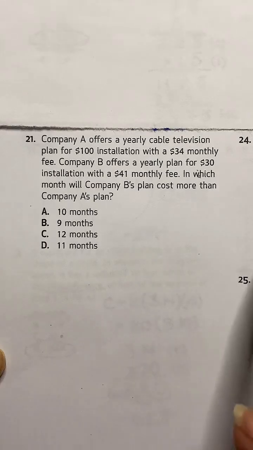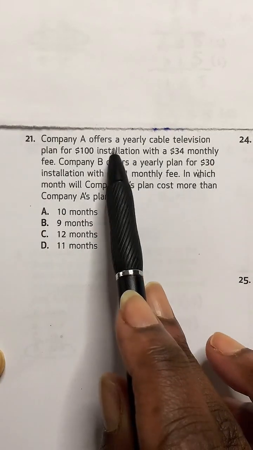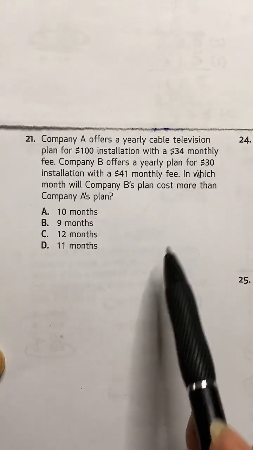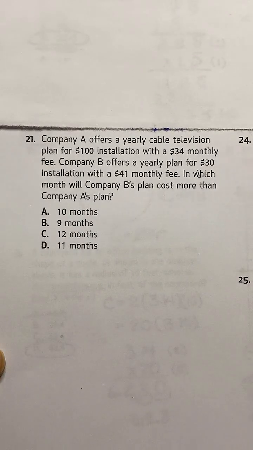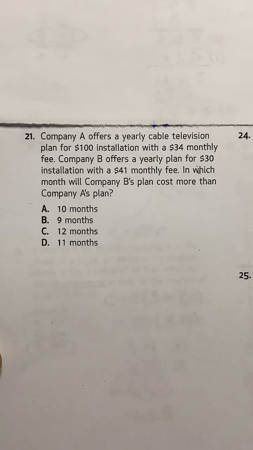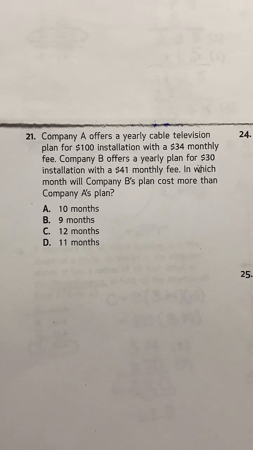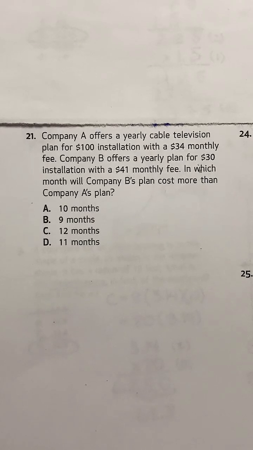Adina, thank you. All right, so Company A offers a yearly cable TV plan for $100 installation with a $35 a month fee. Company B offers a yearly plan for $30 installation with a $41 monthly fee. In which month will Company B's plan cost more than Company A's plan? Is it A, in 10 months, B, 9 months, C, 12 months, or D, 11 months?